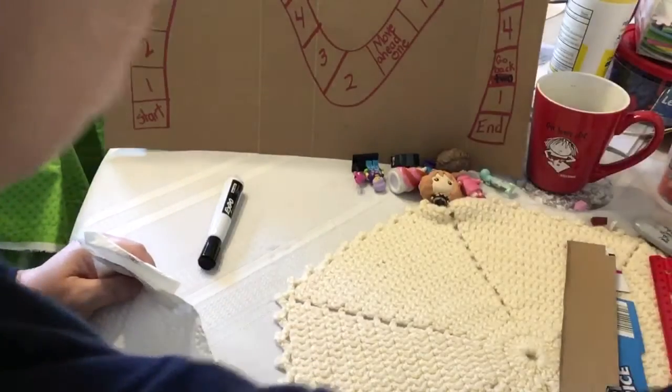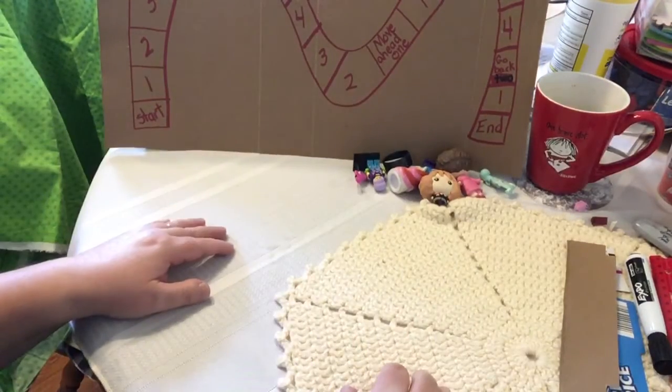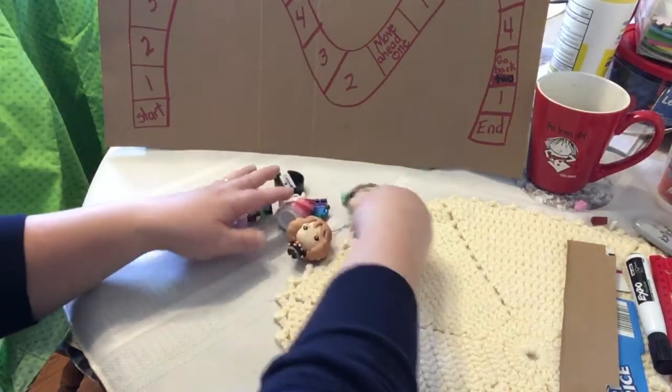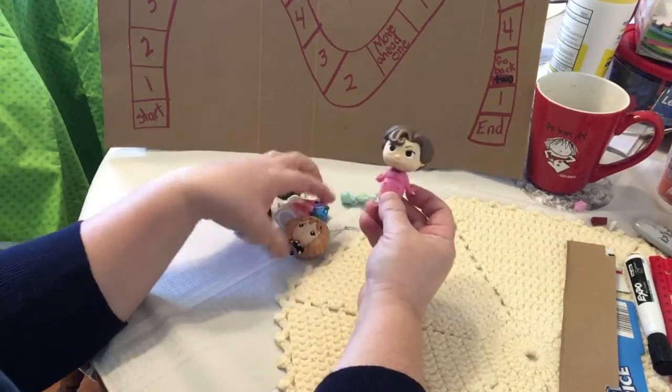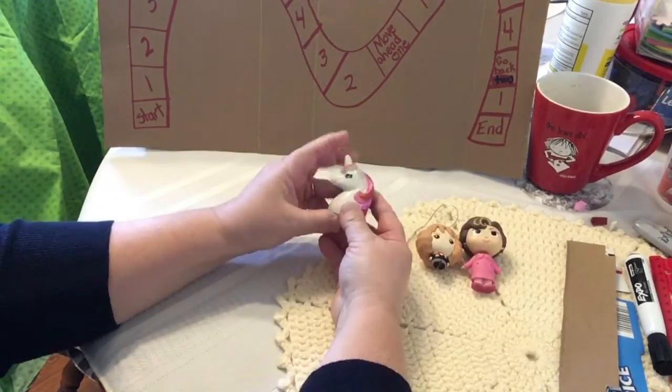Okay, so what you'll need for the game, now that you've made your game board, is some players. So I just went around the house and picked up a bunch of things. So I have this lady from Harry Potter, and I have Hermione from Harry Potter, and I have a unicorn.